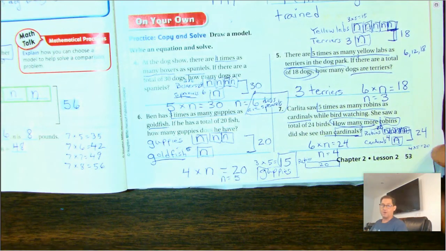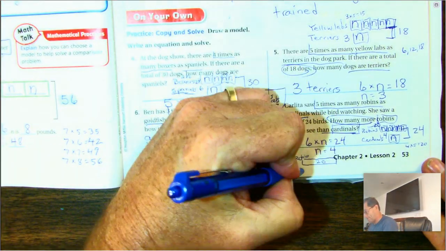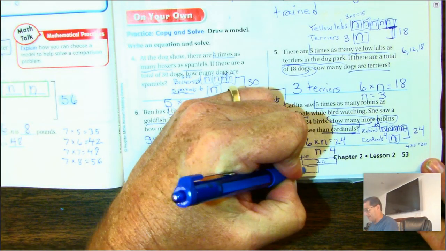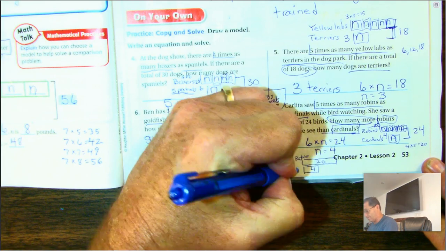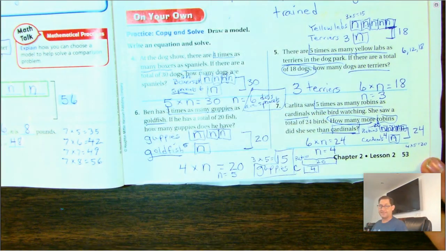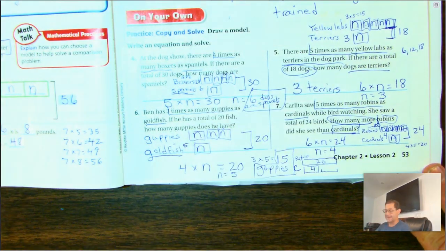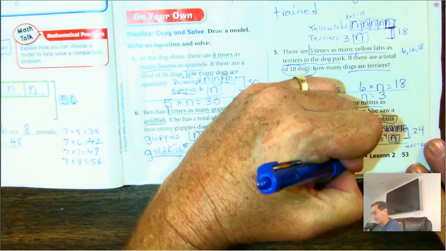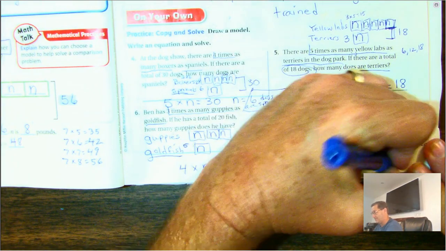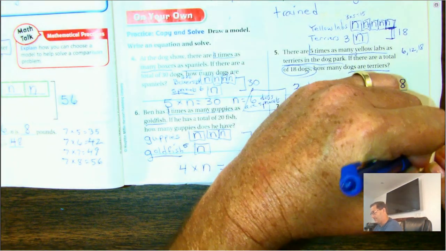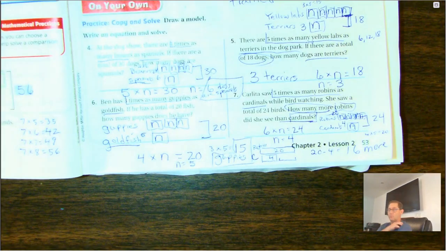So I know that the robins are 20, and the cardinals are 4. I'm going to represent that with just a C. And I have to find the gap between the two of them. So it's 20 take away 4, which is 16. So 16 more robins.